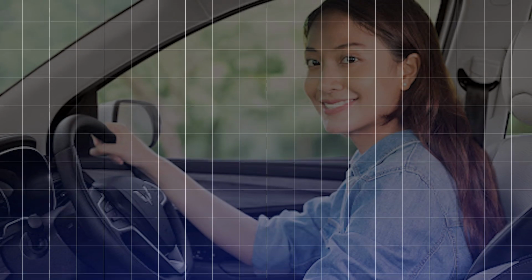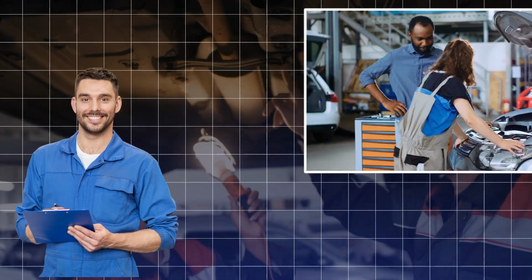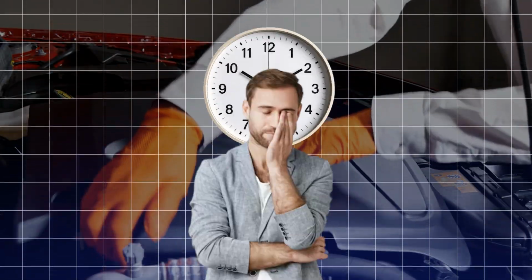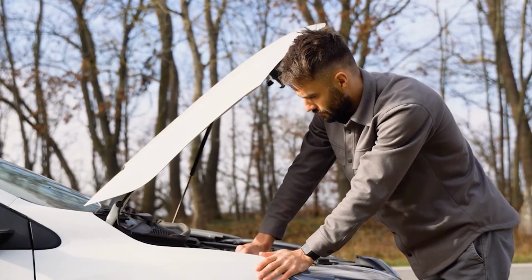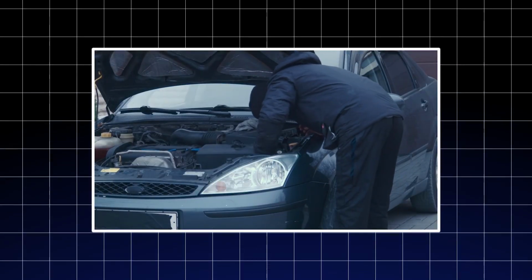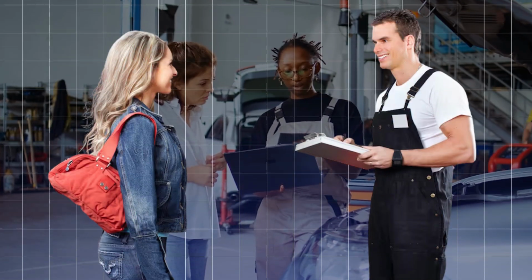A car that will not start does not always mean a big problem. Many issues can be found and fixed with basic checks. By following these steps, you can save time, money, and stress. Always stay safe while checking your car, and if the problem feels serious, it is best to ask a professional for help.